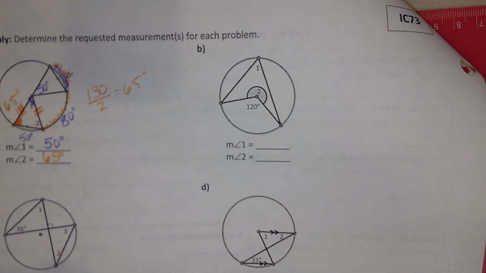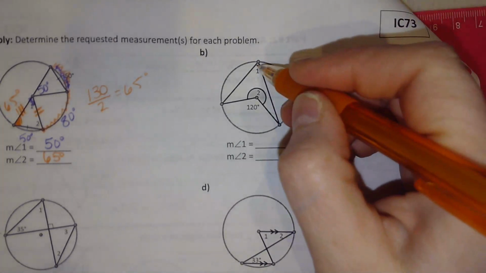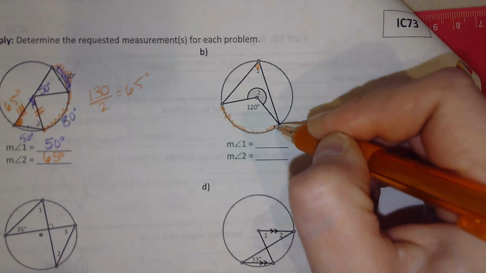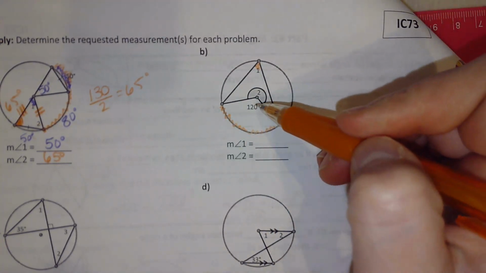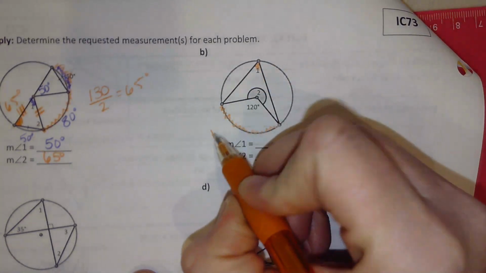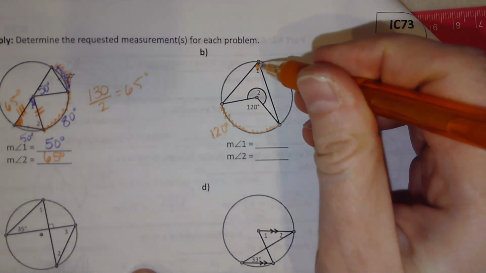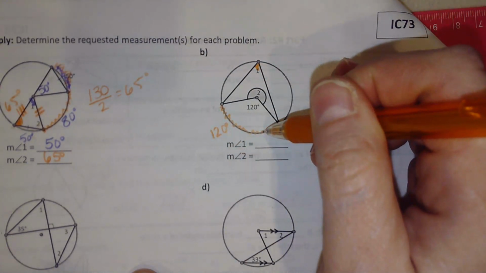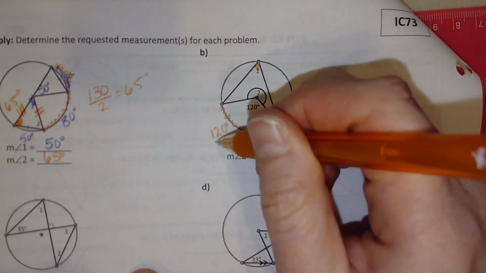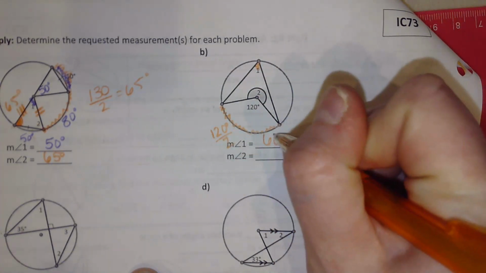Alright, the next one I got here is this beautiful inscribed angle. I have an inscribed angle at angle 1. Its intercepted arc is right here. This central angle is 120 degrees, so this arc is 120 degrees. Now you can think about this arc and this inscribed angle as intercepted. So if I take 120 and divide it by 2, I get 60 degrees. So angle 1 is 60 degrees.